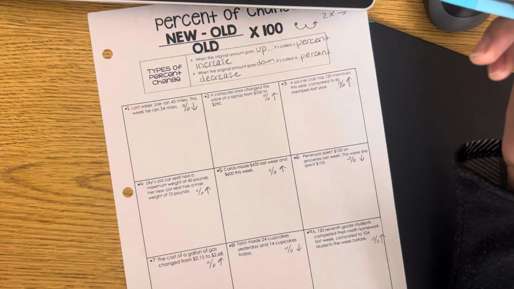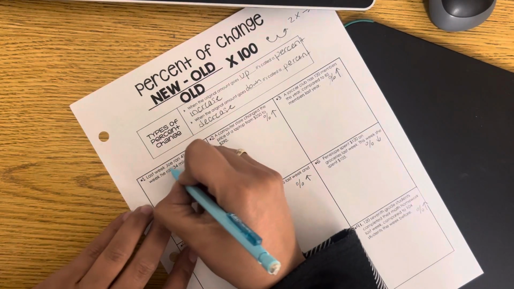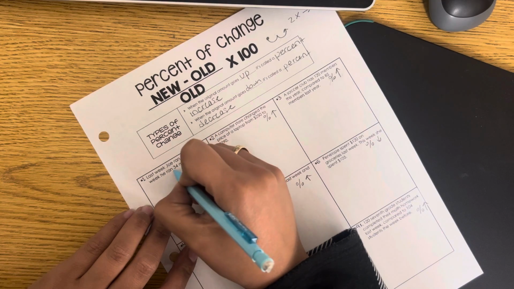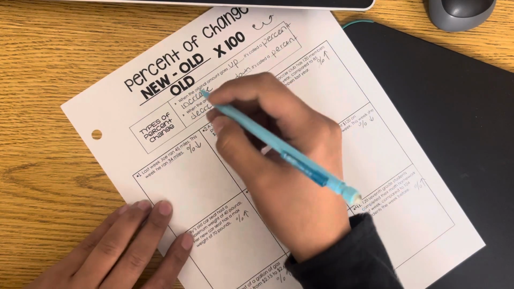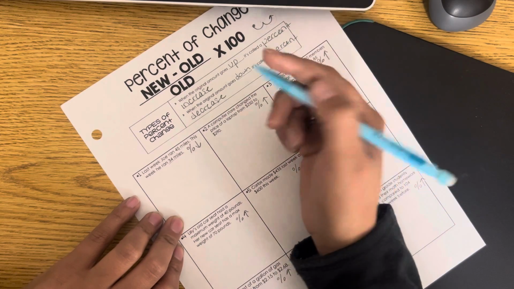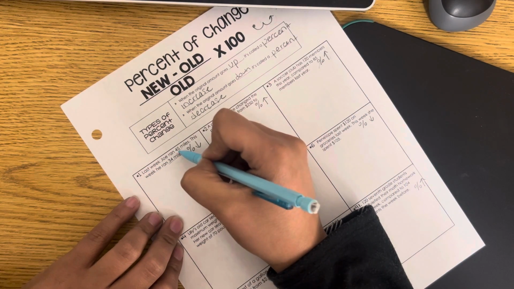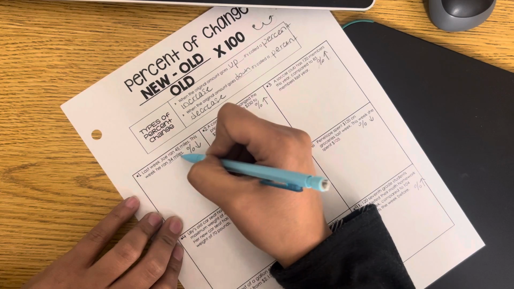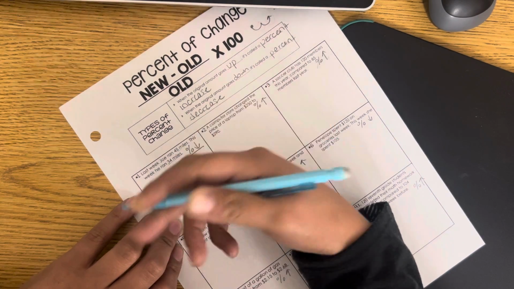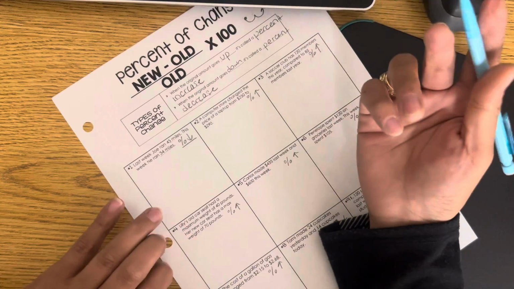If I look at number 1, it says last week Joe ran 45 miles. This week he ran 34 miles. So the first thing I have to determine is whether or not this is a percent increase or decrease. Well, if I was at 45 miles last week and this week it's 34, it went down. So this is going to be a percent decrease. And I wish it was that easy, but we have math to do.